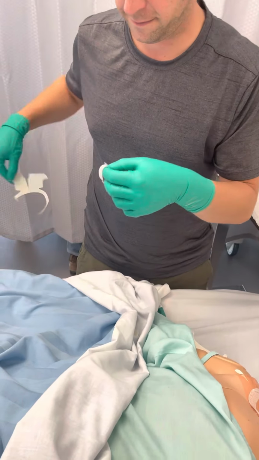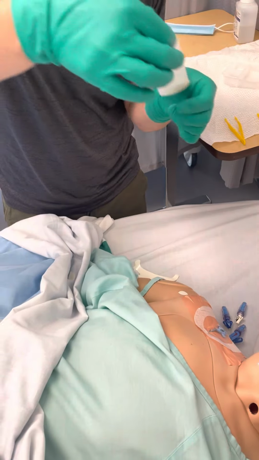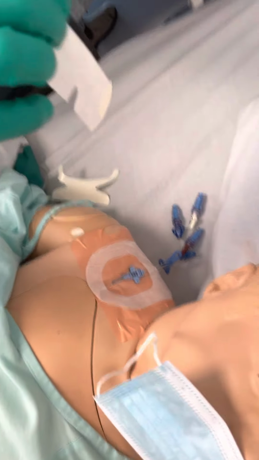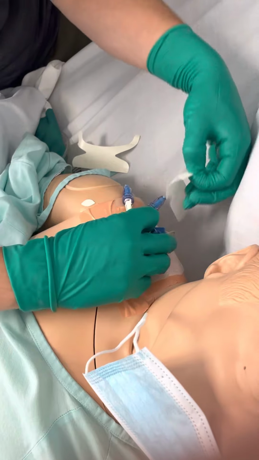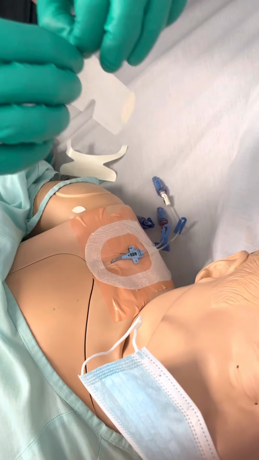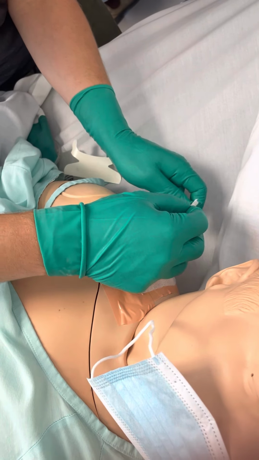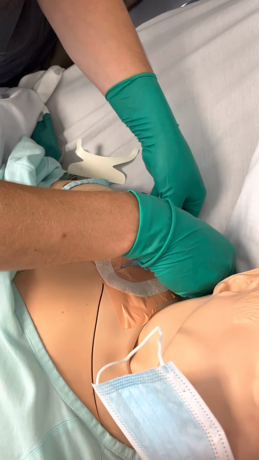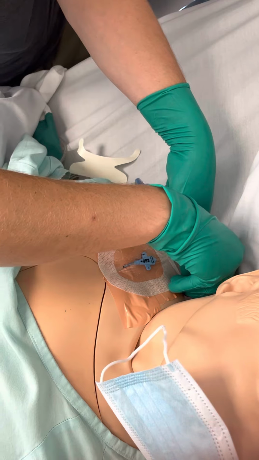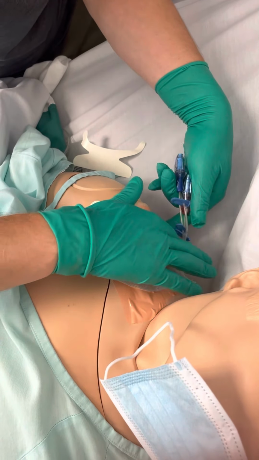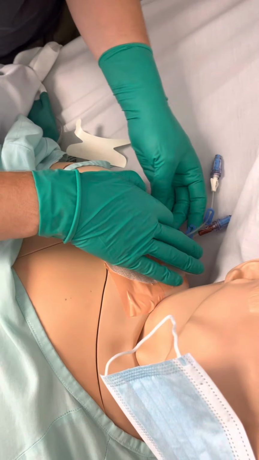So then we can take this off here. And we do want to keep these pieces. Perfect. Okay, that's on there. So then, the same thing. There we go. Take these little wings off.